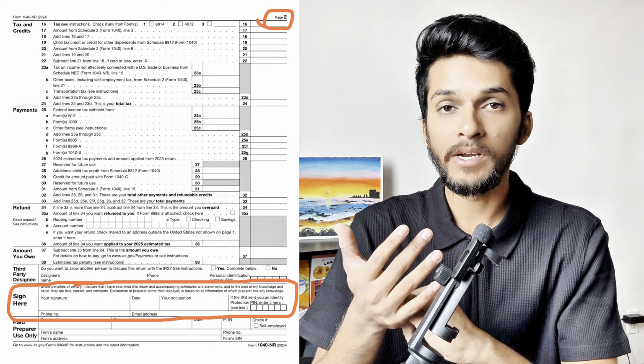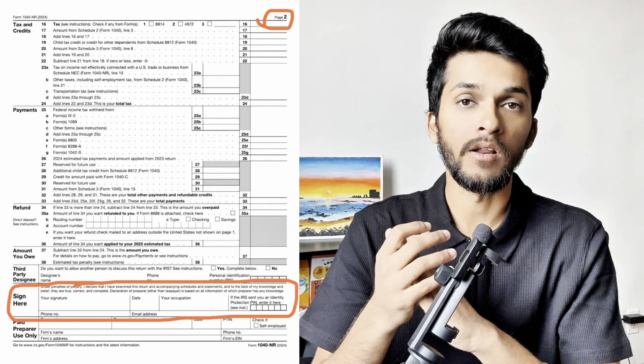The second form is the main form, that is form 1040NR. This basically states all the income that you earn, if you are getting any refund or if you are owing money to the government. On the second page of the form 1040NR, make sure you sign the form, put the date, put your phone number and email address. So make sure this section is complete, otherwise your form won't be considered complete.